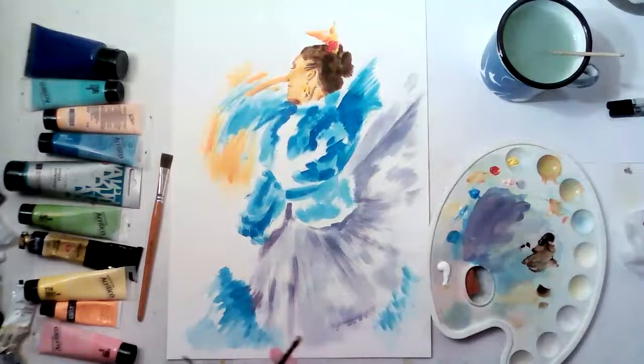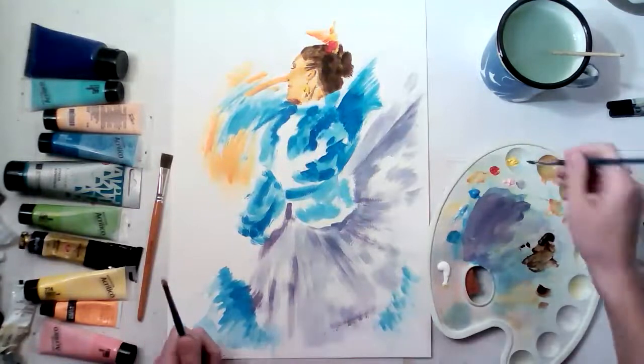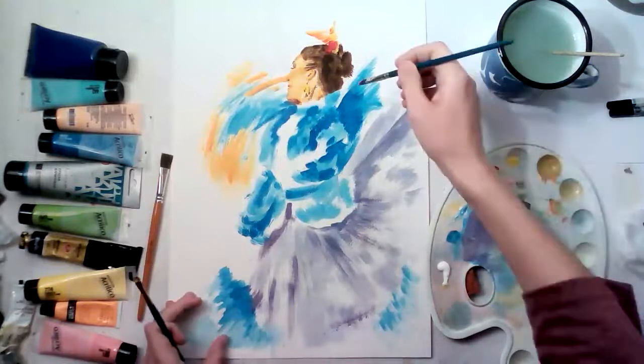All righty, so a bit more, some strokes.